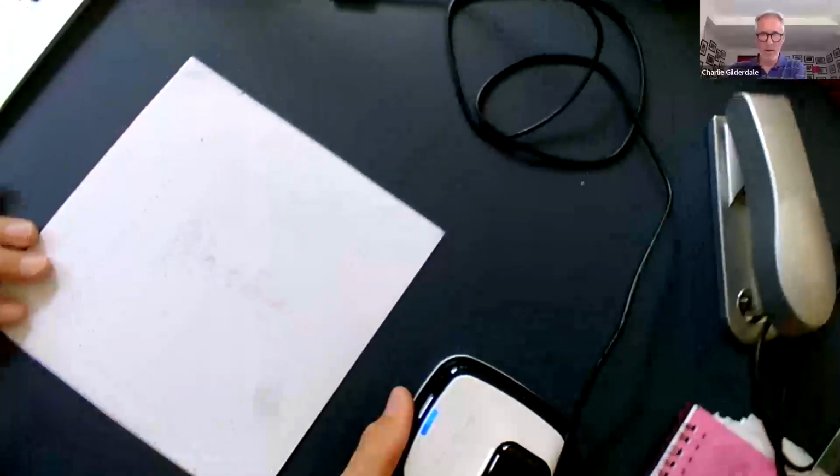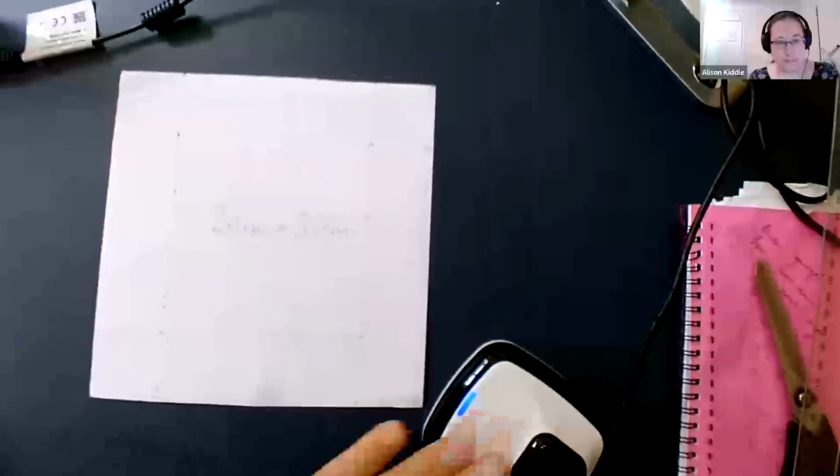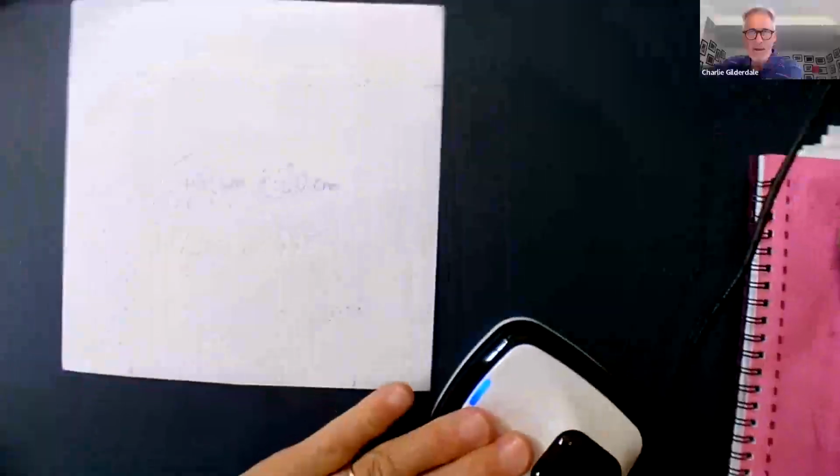I'm going to share my screen straight away, I think. Let me just check. I might have to reorientate it. Okay, so I've got a square sheet of paper. Hopefully you can see that. 20 centimeter by 20 centimeter.